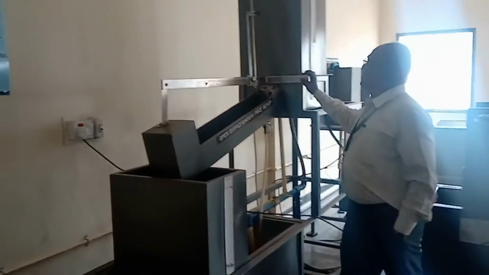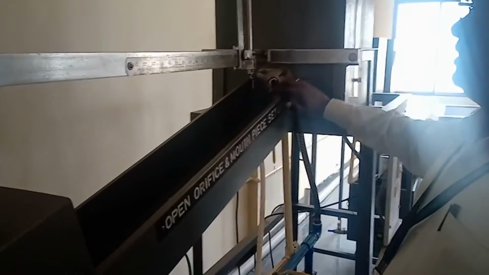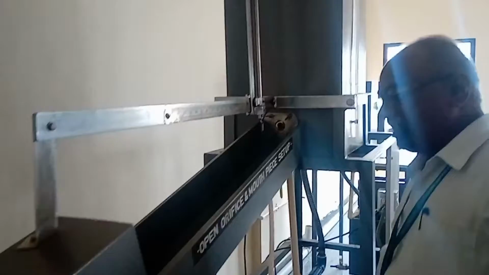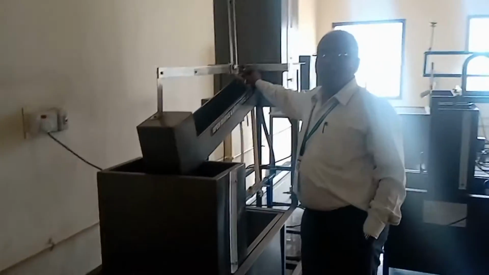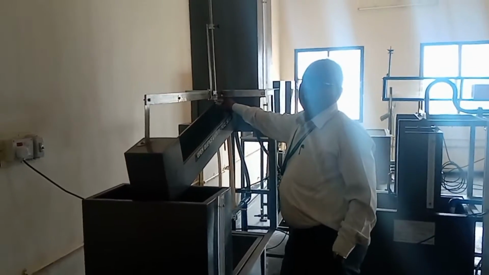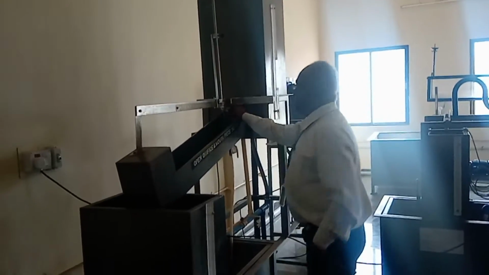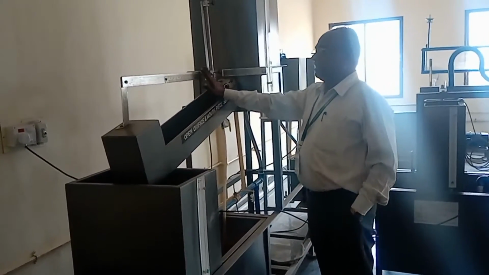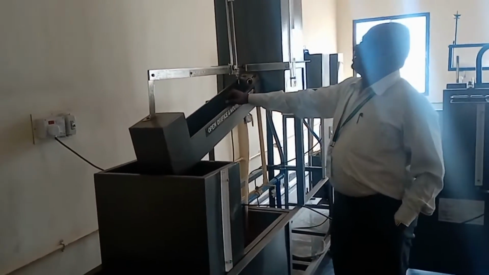The orifice is a small rectangular or circular opening provided at the bottom of this collecting tank. This one is the sump tank. Here also the apparatus is used to find the discharge. Here we can calculate the theoretical discharge as well as the actual discharge, and then we can find out the coefficient of discharge.